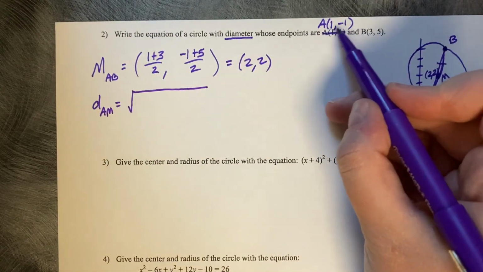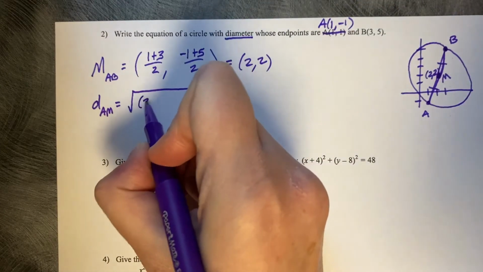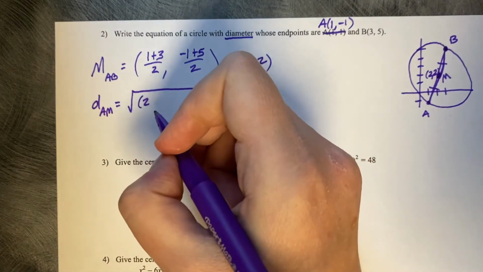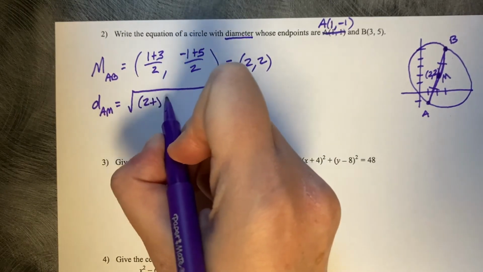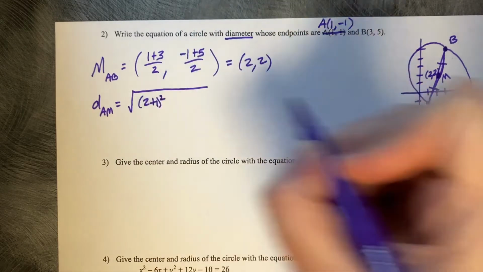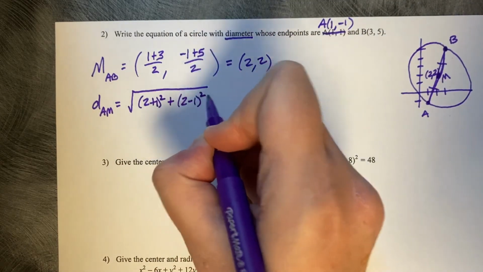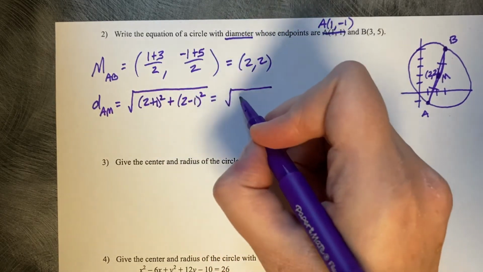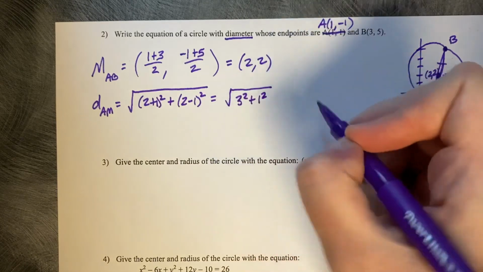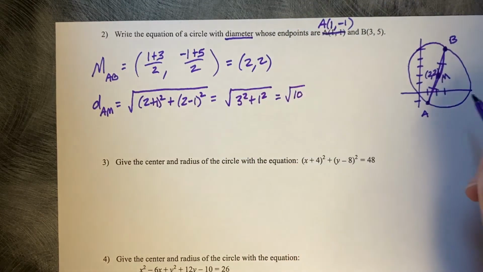So then A is (1, -1), and M is (2, 2). So I'm going to use the (2, 2), so we're going to do the 2. It doesn't really matter. So if you do the (2 plus 1) squared, because that's the -1, and then (2 minus 1) squared. So then we get the square root of 3 squared plus 1 squared. So 9 plus 1, which is the square root of 10.